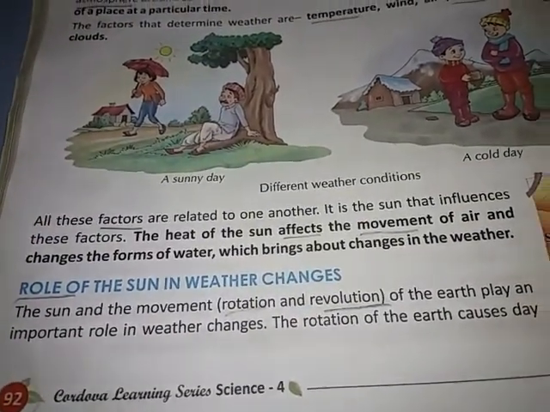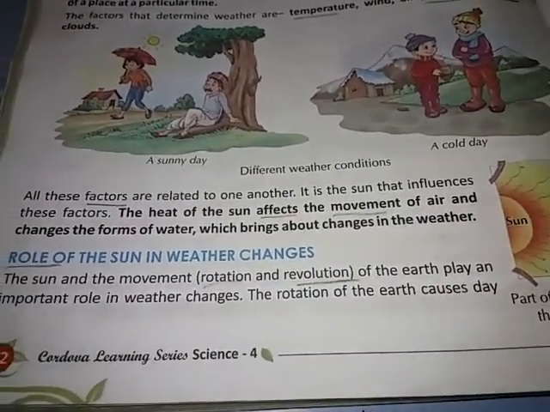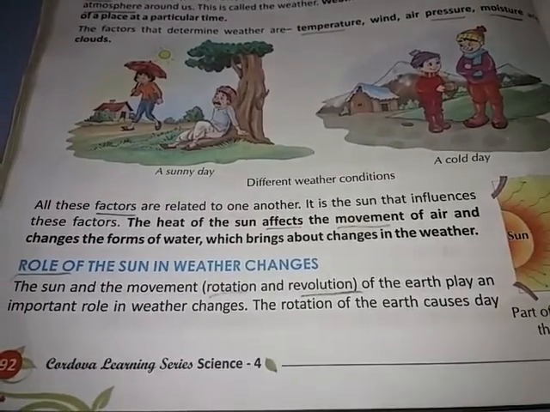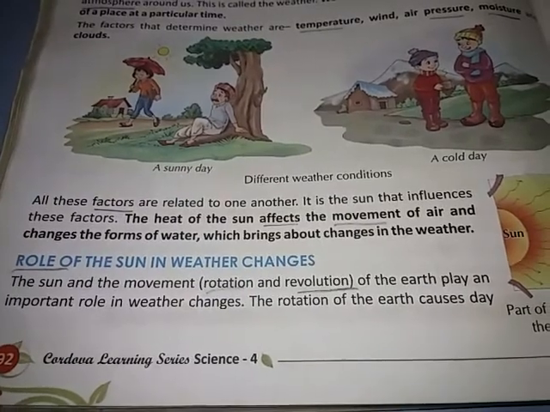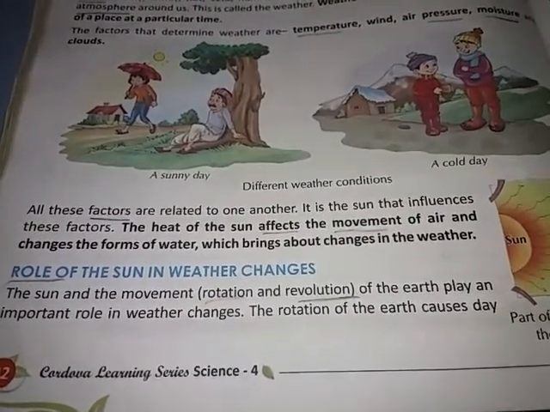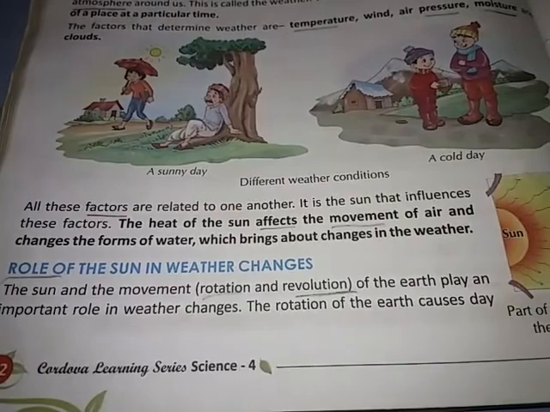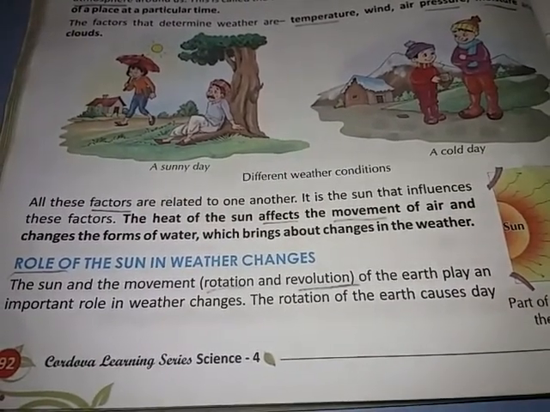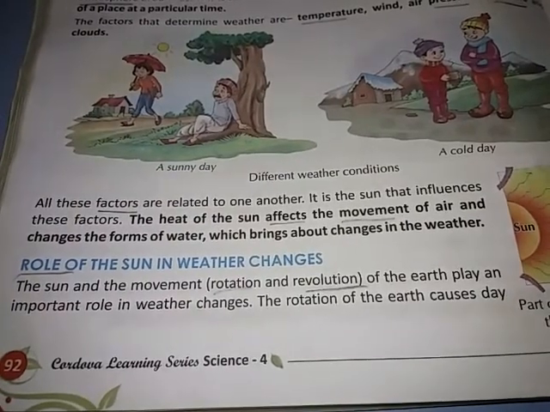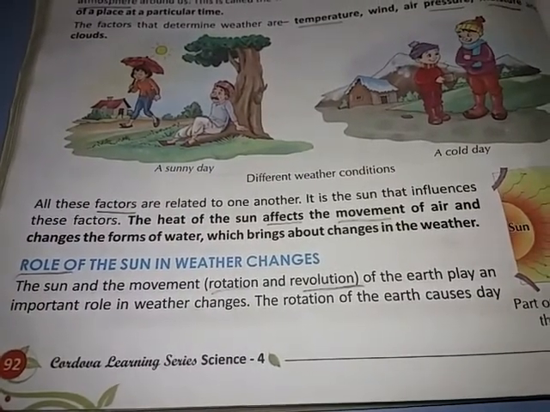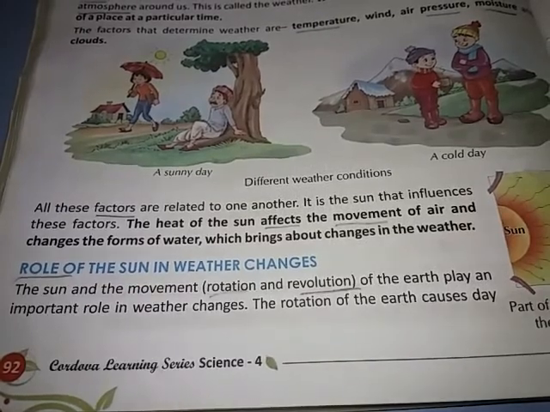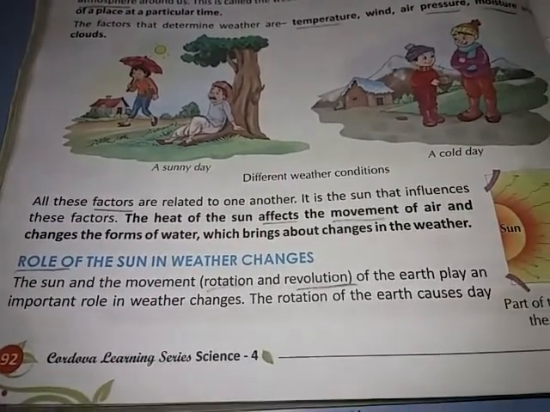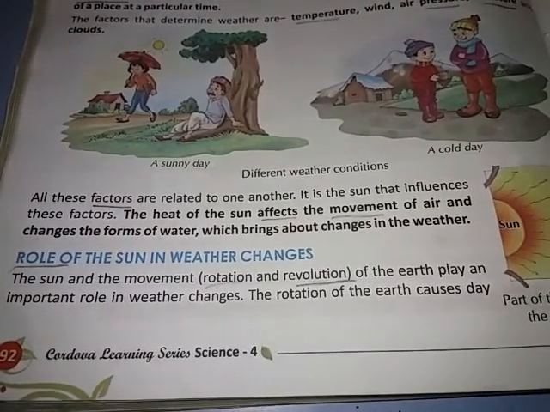Now, all these factors are related to one another. It is the sun that influences these factors. The heat of the sun affects the movement of air and changes the form of water, which brings about changes in the weather.